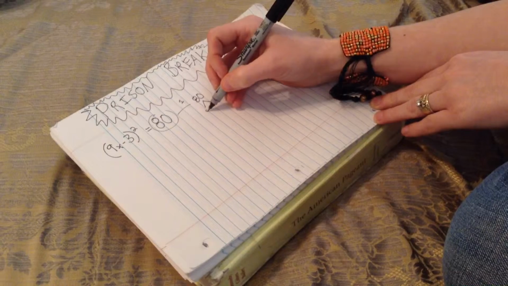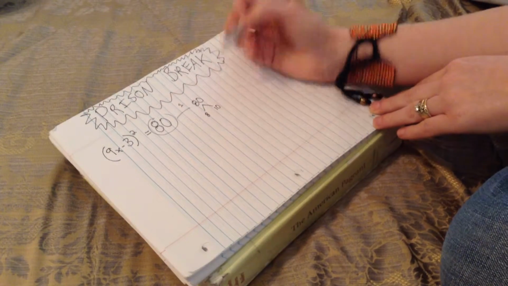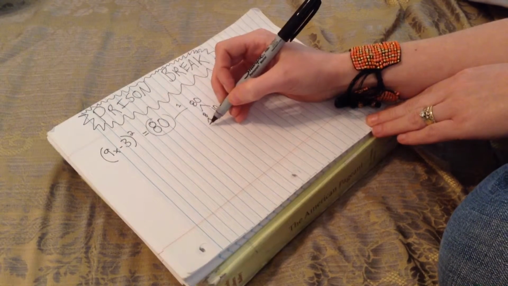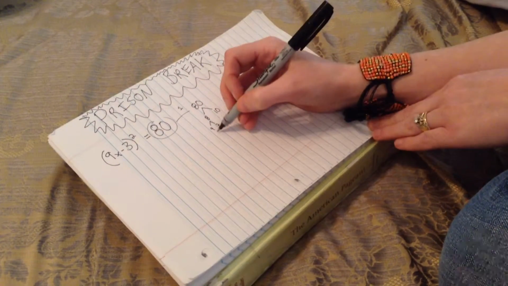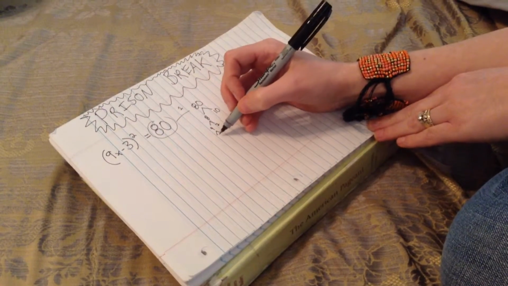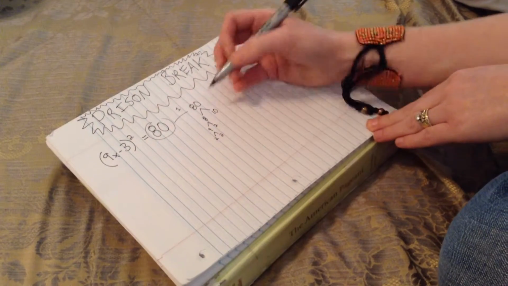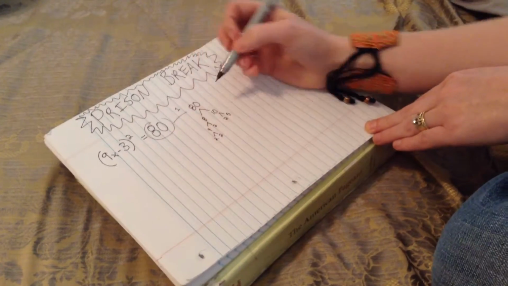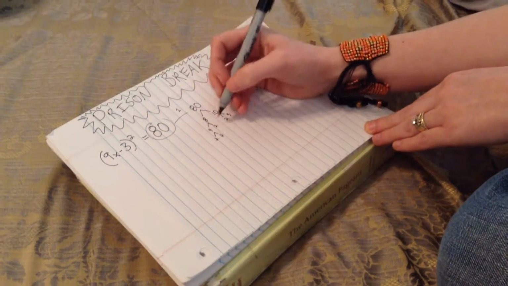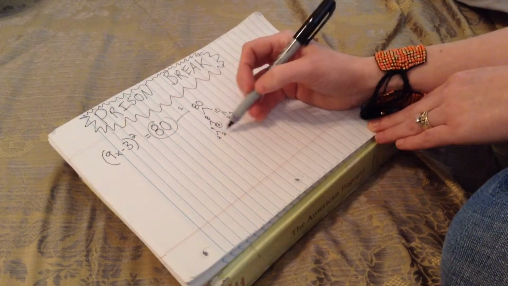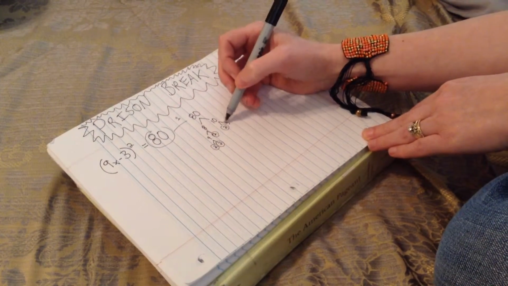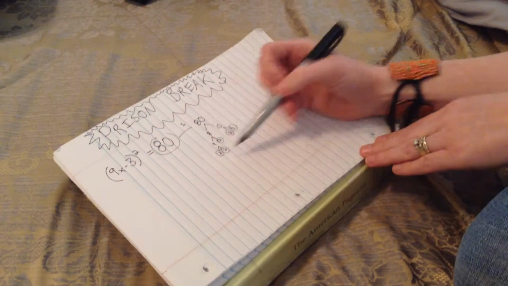Okay, 8 times 10 equals 80. Prime numbers are numbers that can only be divided by themselves and 1. Okay, so 8 breaks into 4 and 2. 2 is a prime, but you can keep dividing 4. 4 goes into 2 and 2. And 10 is 2 and 5. Okay? Alright, so now we have this.